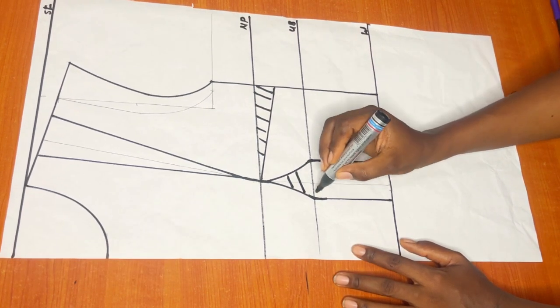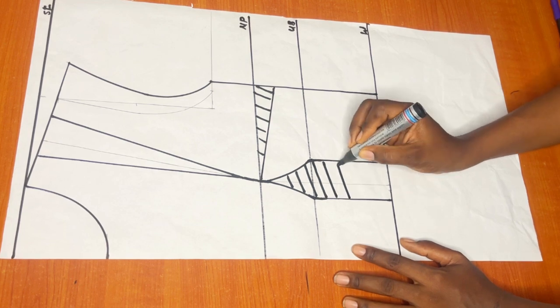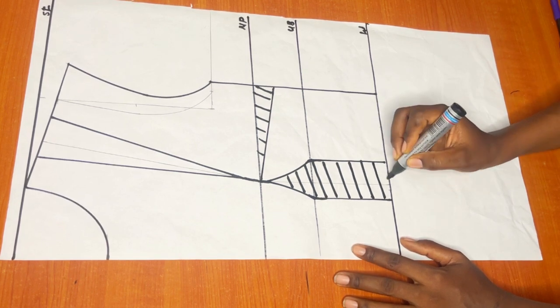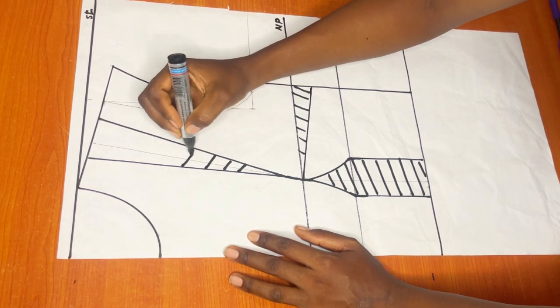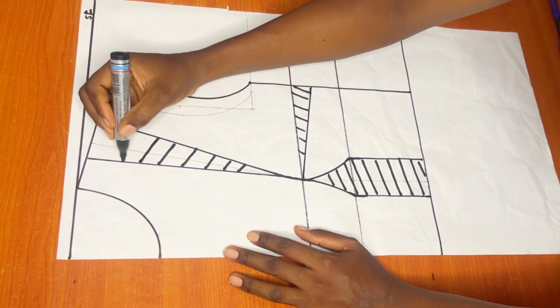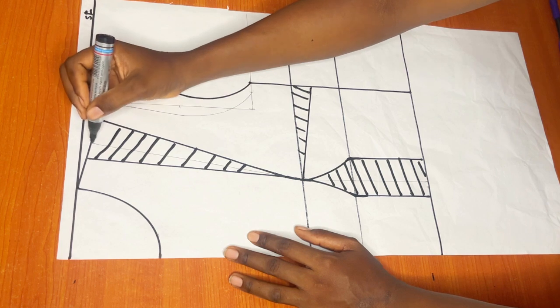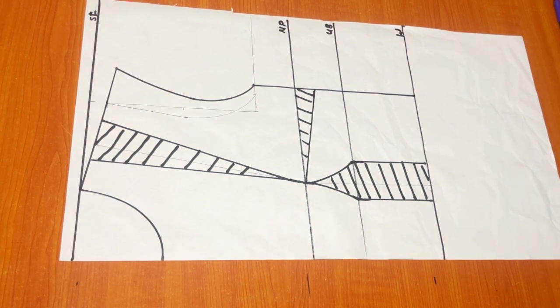All right, so I'll just go ahead to use my marker to mark all the dart area so that you can identify it while sewing. So this is what we have for the front panel. I'm going to go ahead to start drafting the back panel.